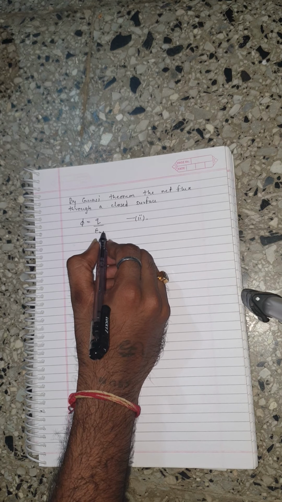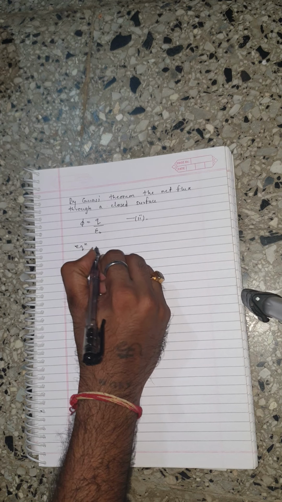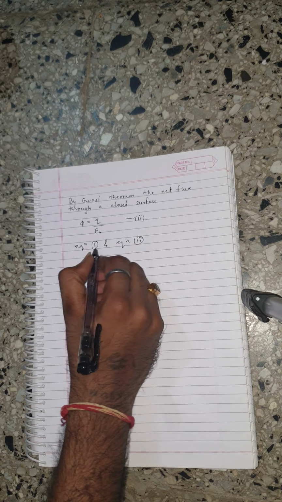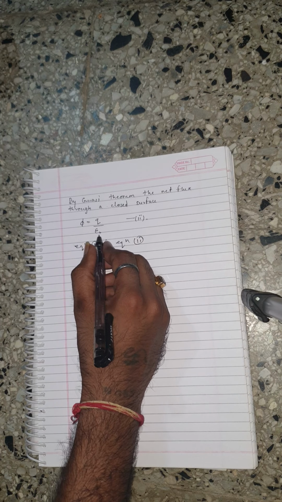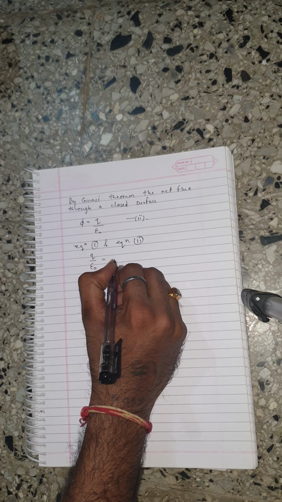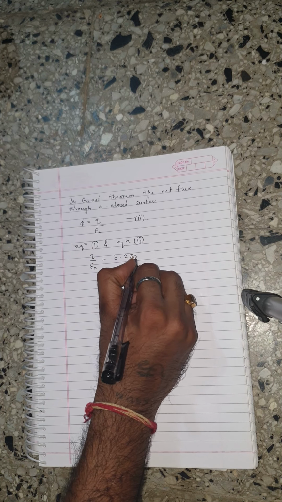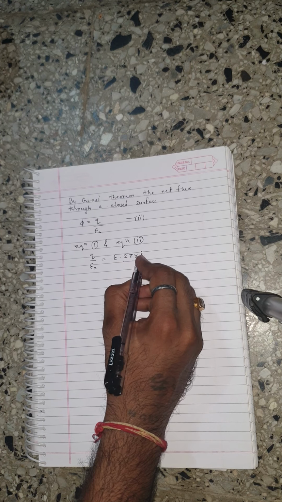So from equation 1 and equation 2, we have charge per unit epsilon, that is the flux, which is also equal to the electric field intensity times 2 pi r l, where 2 pi r l is the surface area.